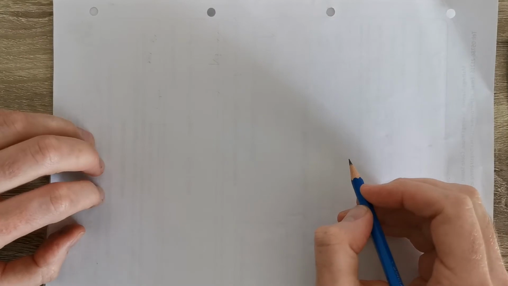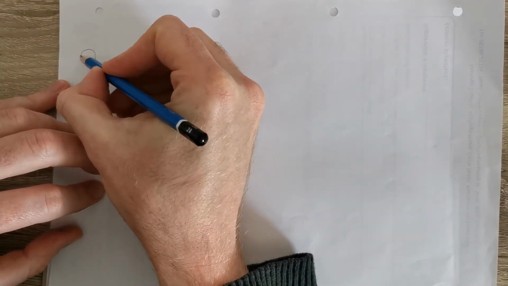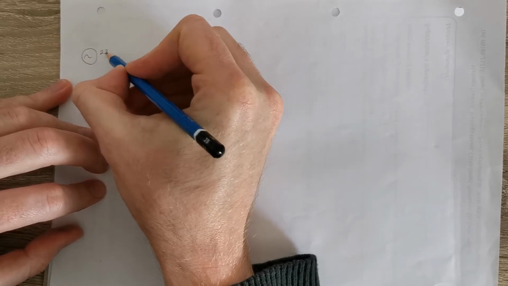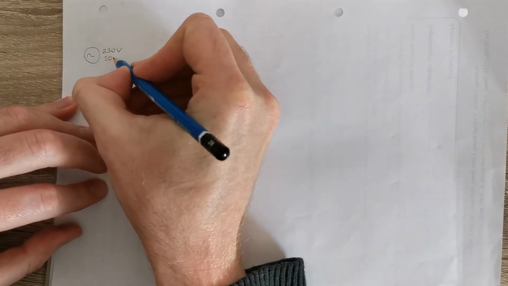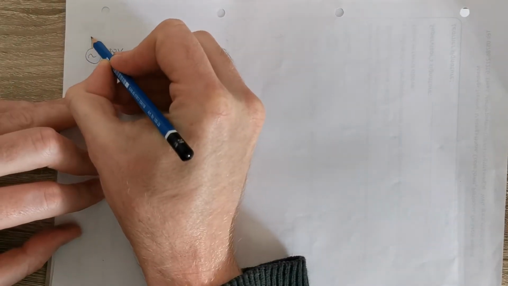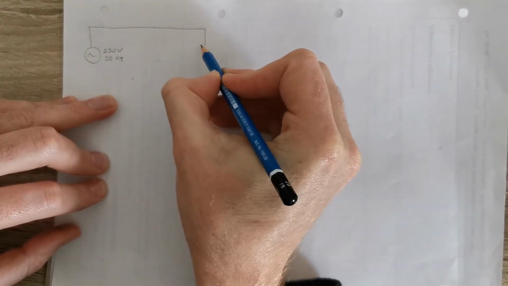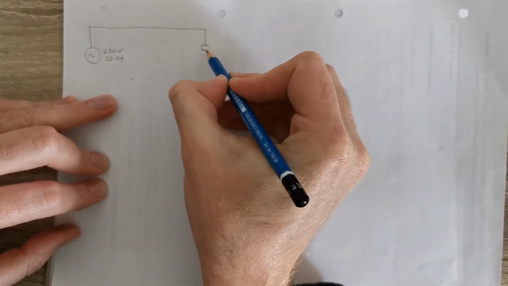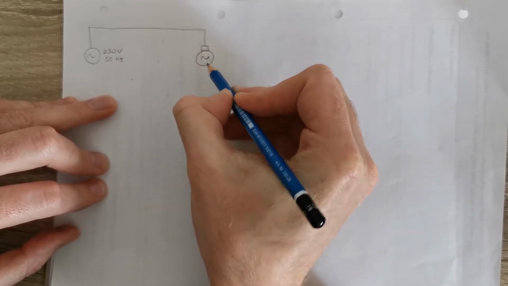So in this question, we have the scenario of a single phase supply of 230 volts, 50 hertz, connected to a compressor, which is essentially a motor.